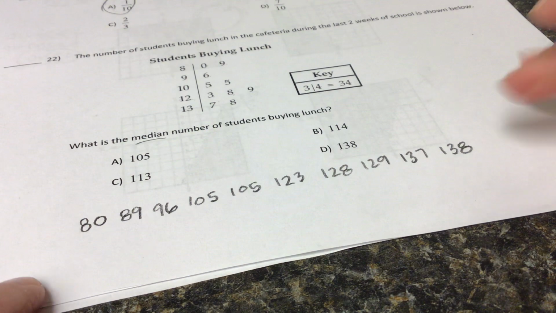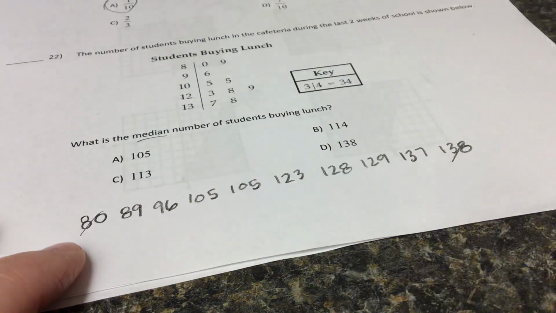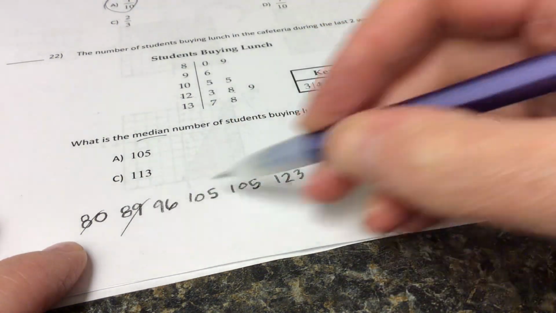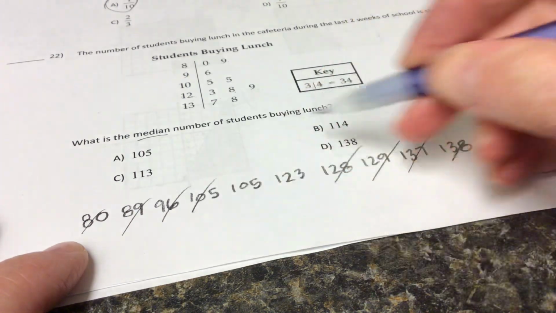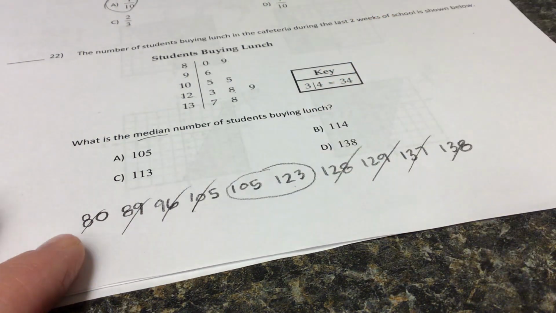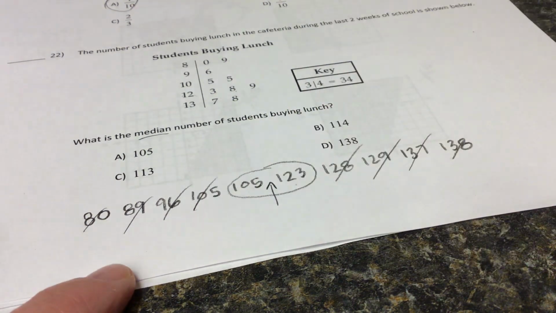So when it's a small list of numbers like this, the best way to find the median is just to go crossing off. Boom, boom, 1, 2, 1, 2. Oh, wait a minute. Okay, so I end up with this thing where the median is in the middle here.